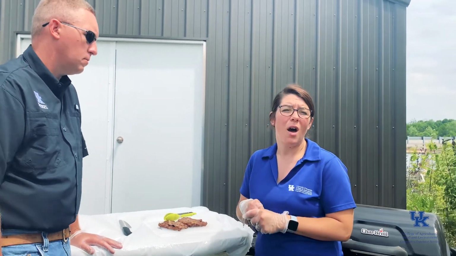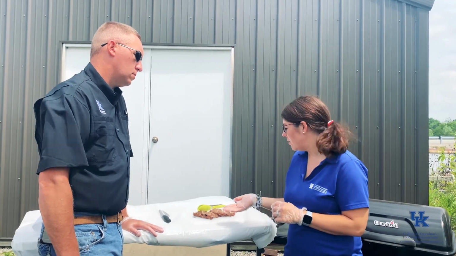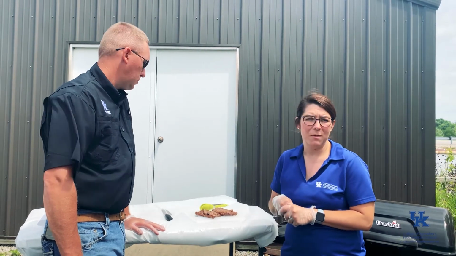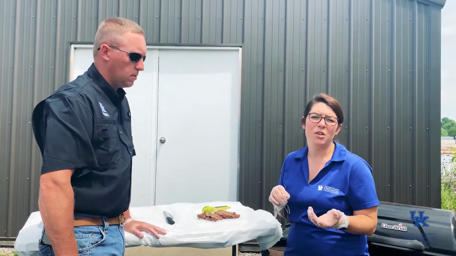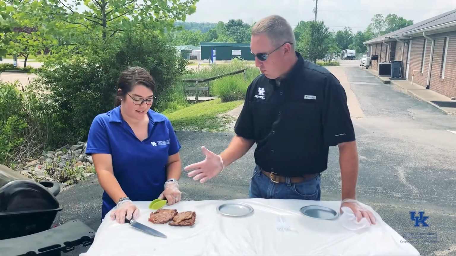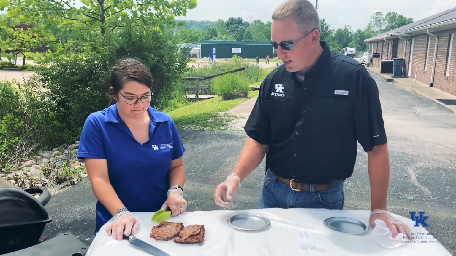And so you can always let that go off of the grill a couple of degrees before, and it'd still be at 145 degrees. Just make sure you test it again. So we're fixing to cut into our steaks here real quick.